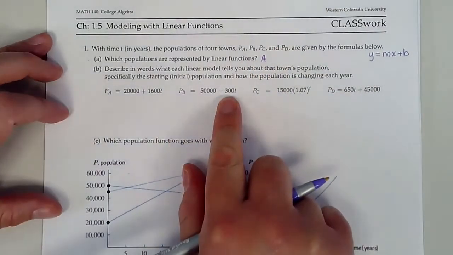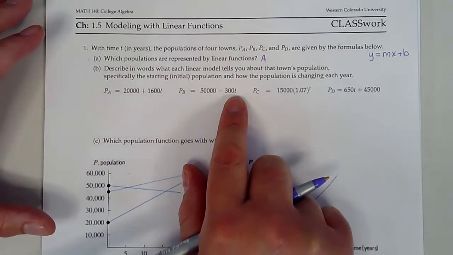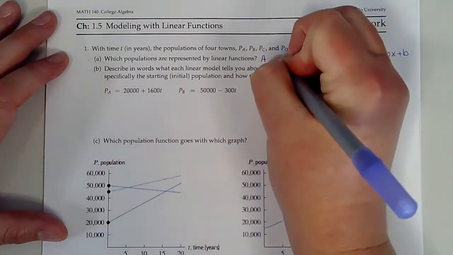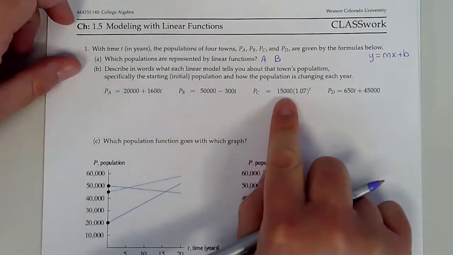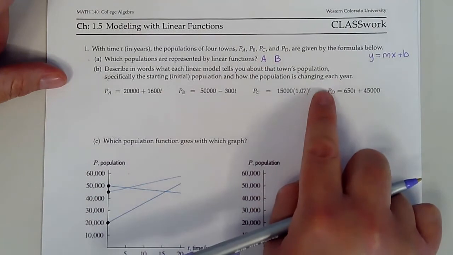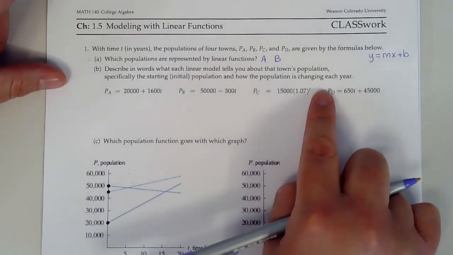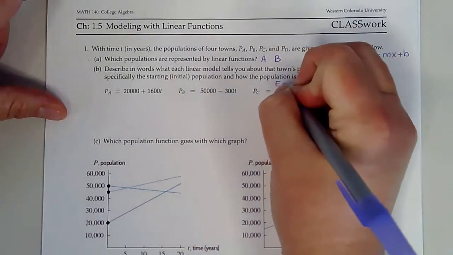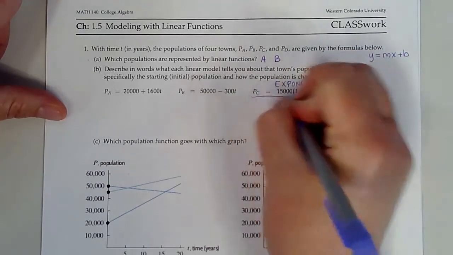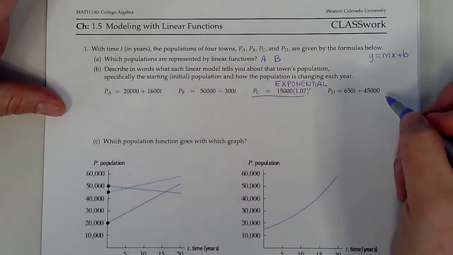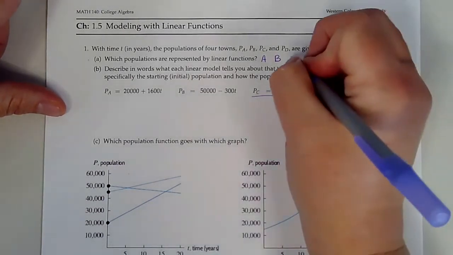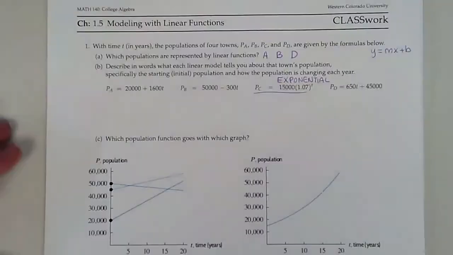Town B, so we have a negative 300t, a constant attached to our variable t, and then adding this other number here, this 50,000, so B is also linear. C, so here I have 15,000 multiplied by 1.07 raised to the t. So that t being up in the exponent means that this is not linear. This one is actually going to be exponential, and we'll take a look at those in chapter 4, but this one is definitely not linear. And then letter D, so here I have a constant times t, my variable, plus another constant. So D is also going to be linear.